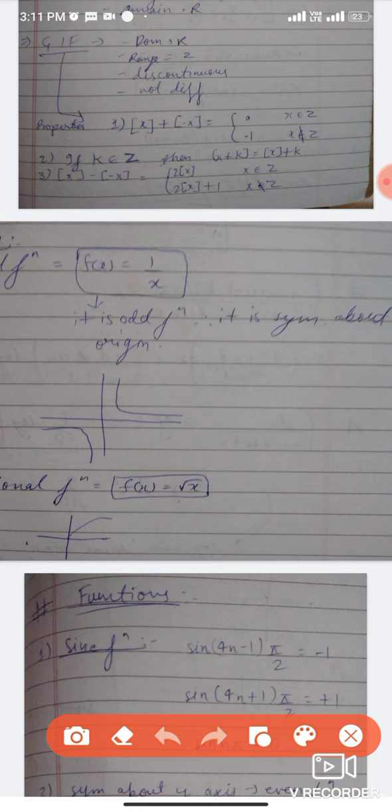So the domain is any real number and the range is always Z, and Z is what? Integers. Integers are never like 0.1 or 0.5, these are not integers. -1, -2, 0, 1, 2, these are the integers.